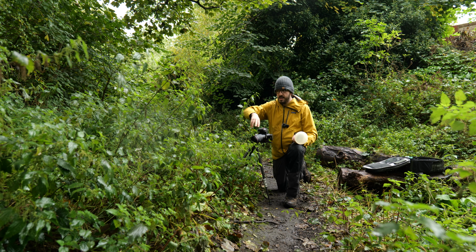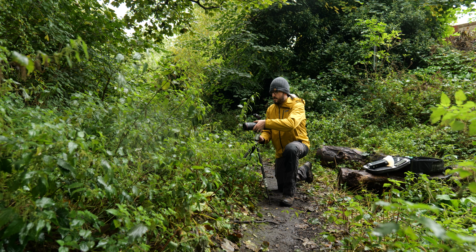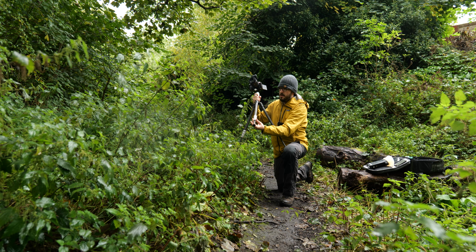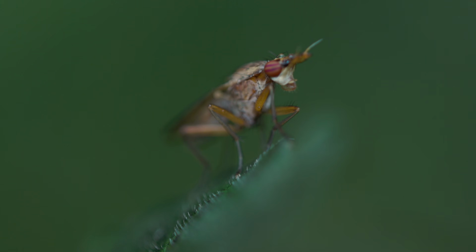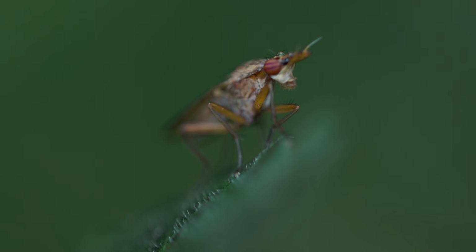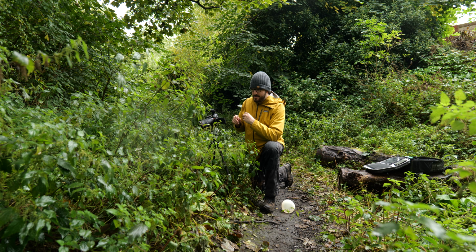And as I've been shooting here, I've just seen a little fly up here. I'm going to see if I can get a shot. I think because it's quite cold and wet, this fly isn't really going anywhere. So it is giving me the opportunity to try and get this composition.